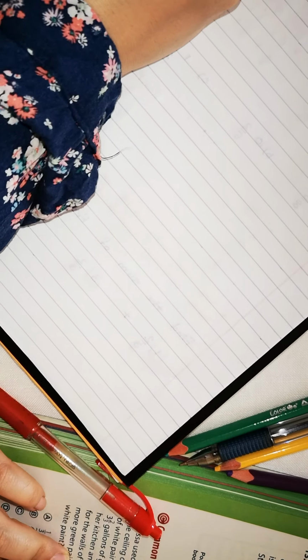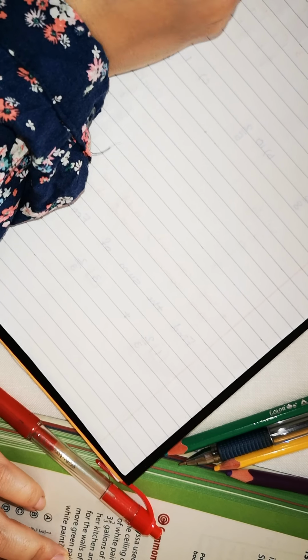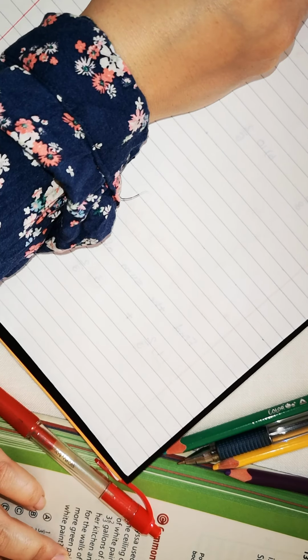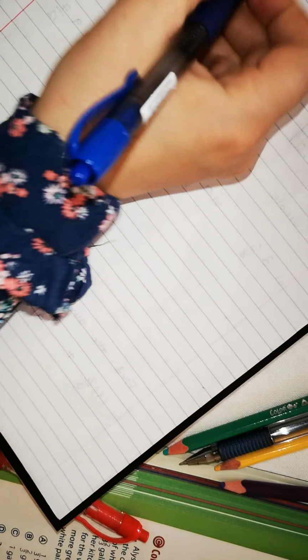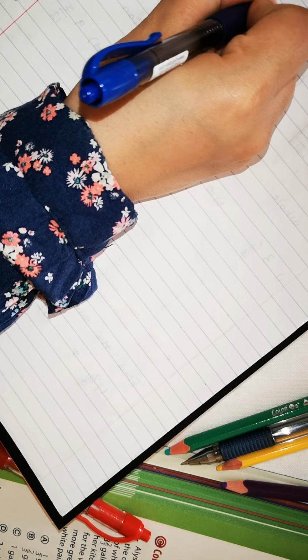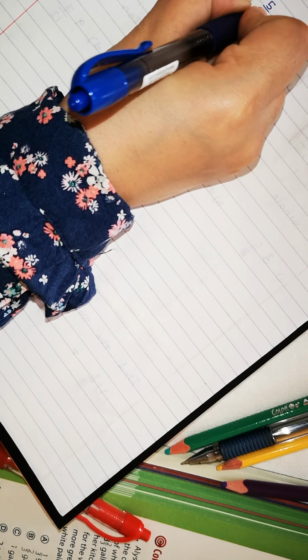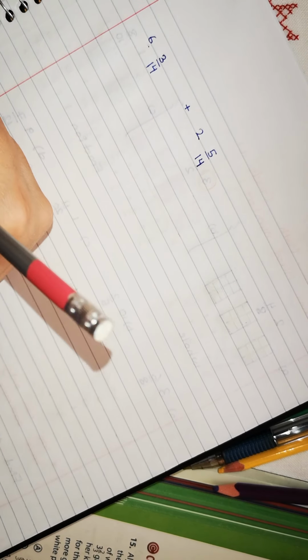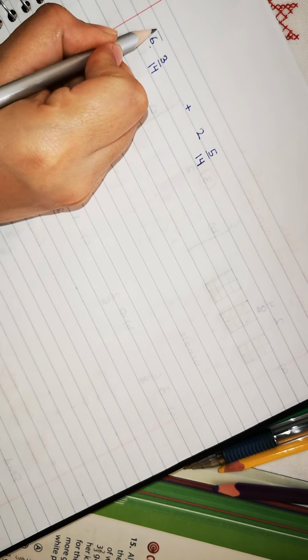Like if we have 6 and 3 over 14, let's make it a little bit bigger, plus 2 and 5 over 14. We're going to use the same way that we used earlier by adding our wholes.